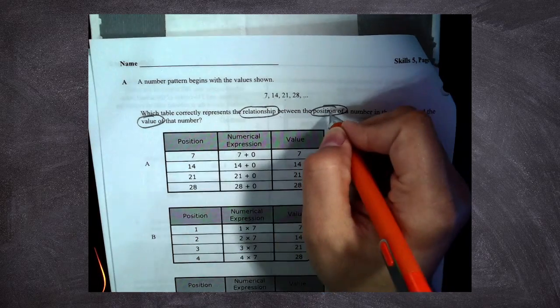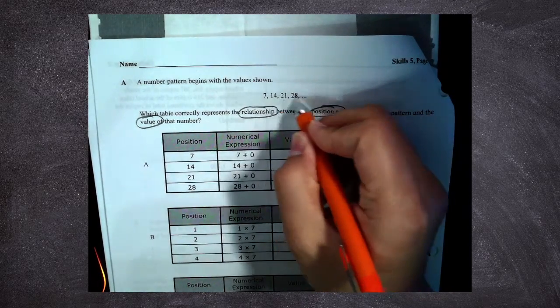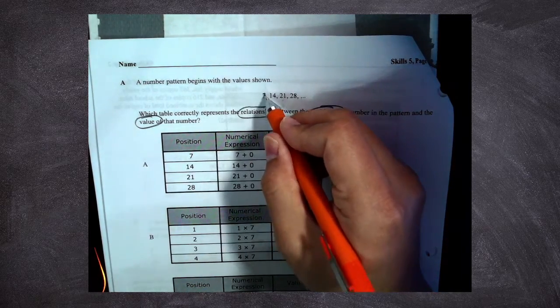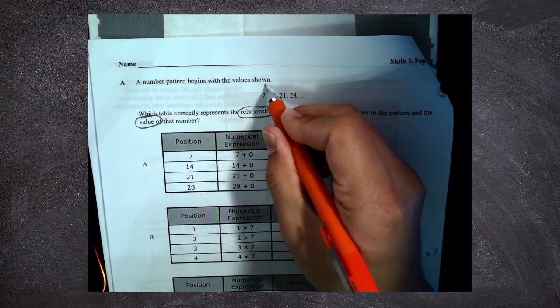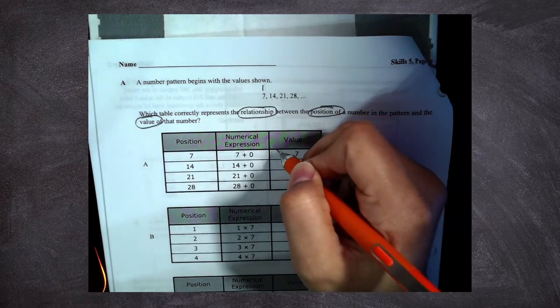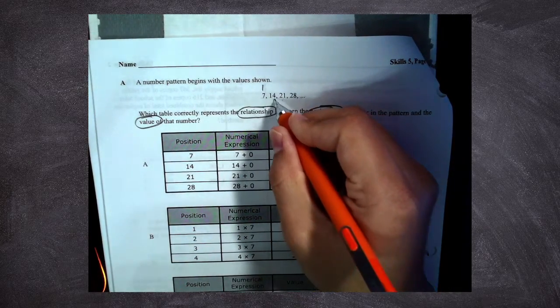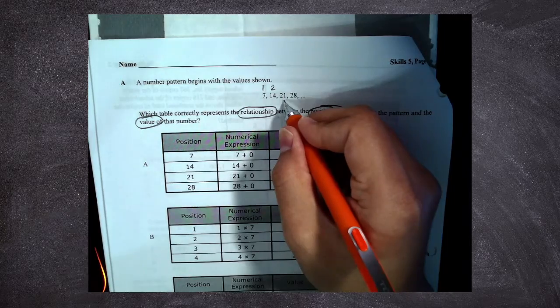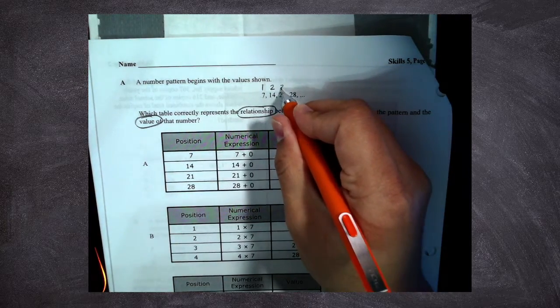So what I like to do for position, right on top of my numbers, I write down the position. If this is the first number in my list, then its position is 1. If this is the second number in my list, then its position is 2. This is the third number, its position would be 3.